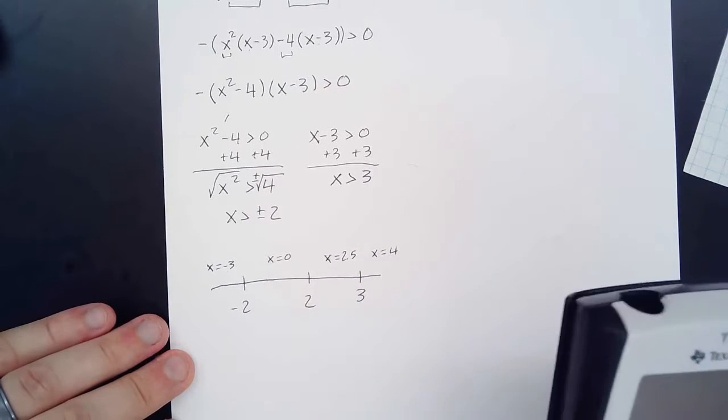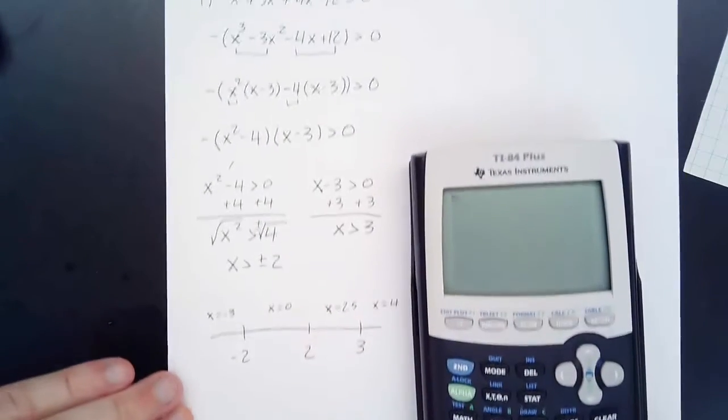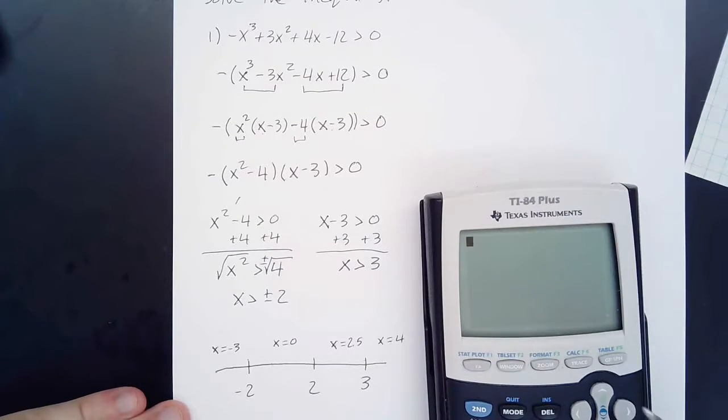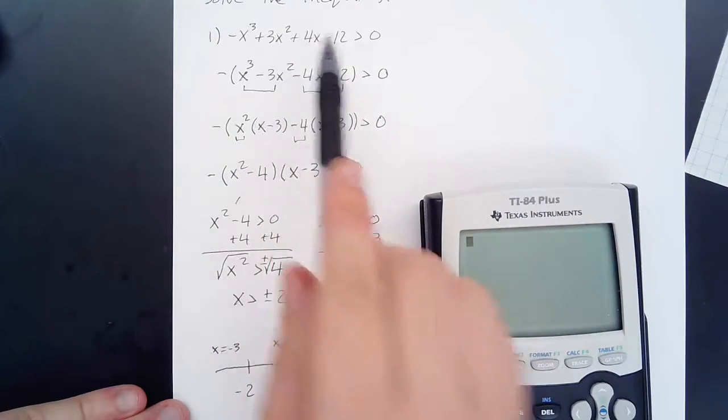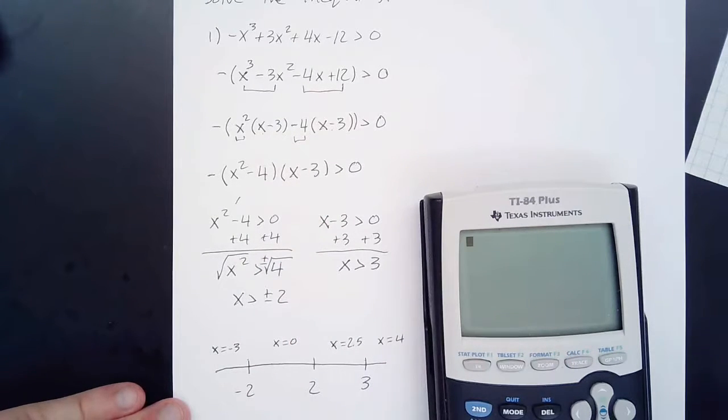So I'm going to grab my calculator, and going back to the top here, I'm going to plug in negative 3 for my x values and see, is that answer greater than 0? Does it pass or fail?